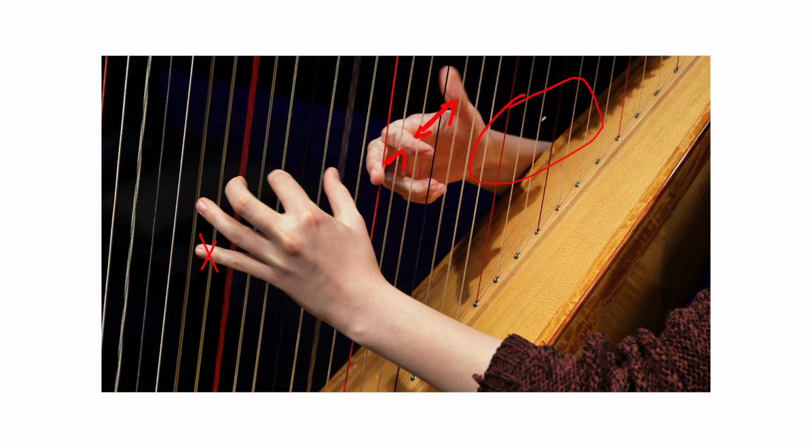And you see also different colors of the strings. This is black and this is red. This is for the easier identification of the pitches of the strings.